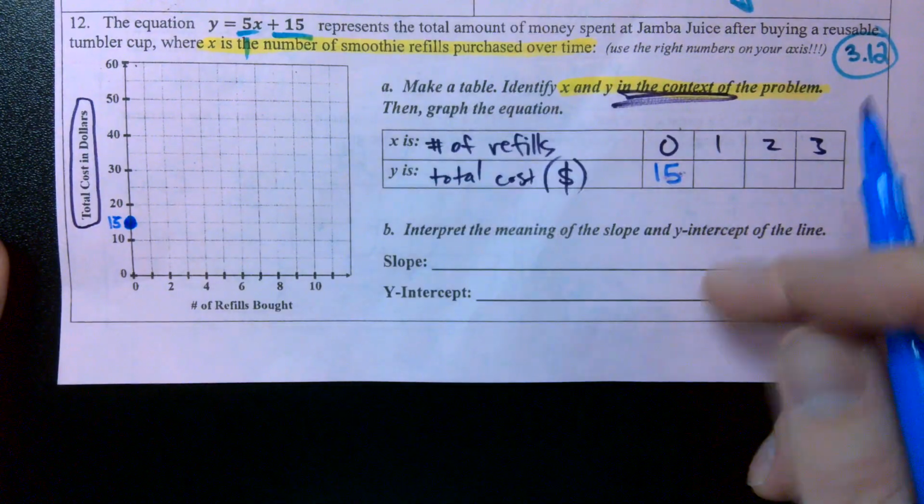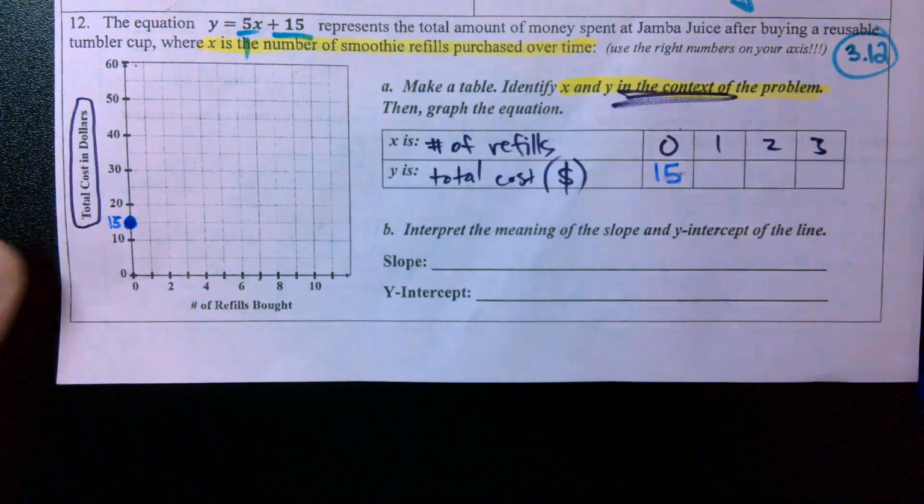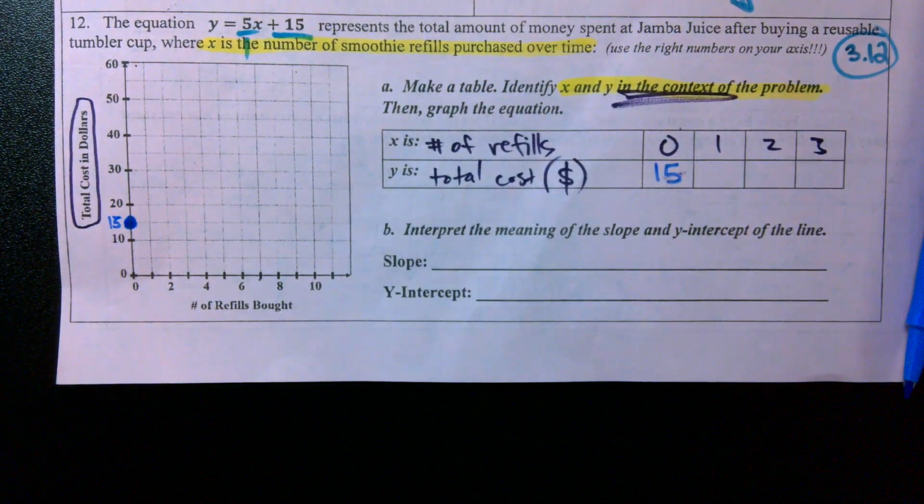Do you guys know what a tumbler cup is? Okay, so it looks like this. Jamba Juice sells hard plastic cups that are reusable. It's like an environmental effort to reduce waste by bringing in your own cup. If you bring in your own cup, you get a couple dollars off your smoothie. I only know this because I used to work at Jamba Juice.